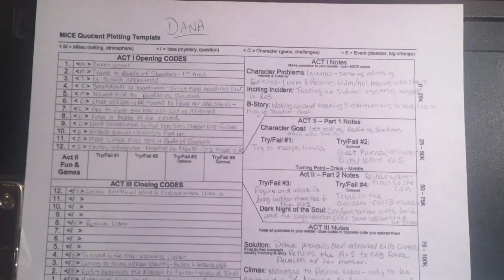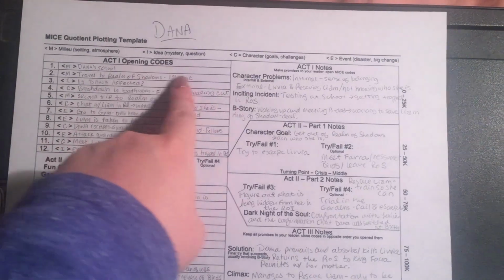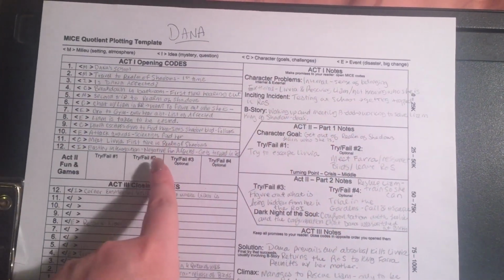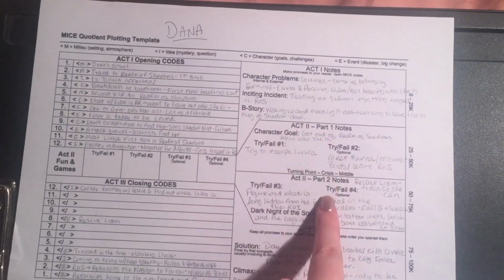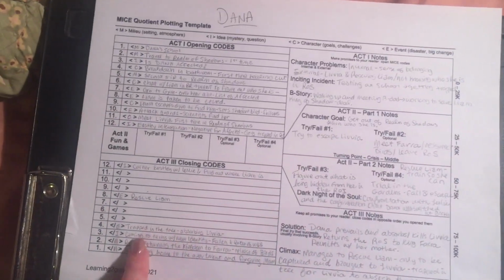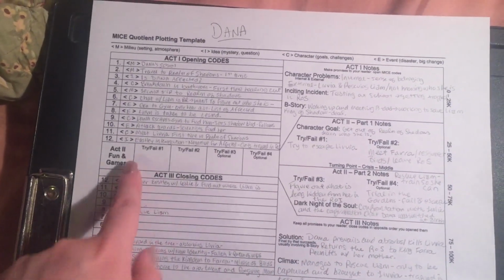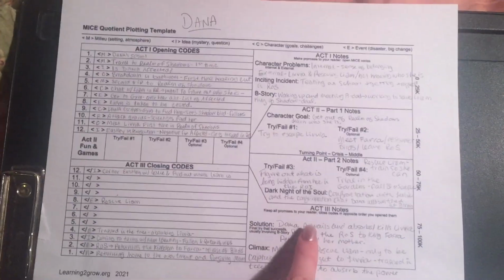So we had the Act 1 opening codes, which should have mirrored Act 3 closing codes, but in the opposite order. And then we had places where we could put notes for Act 1, the Act 2 try-fails and the fun and games. And then we had the place to put notes for Act 3 where we have the climax and the resolution of the story.